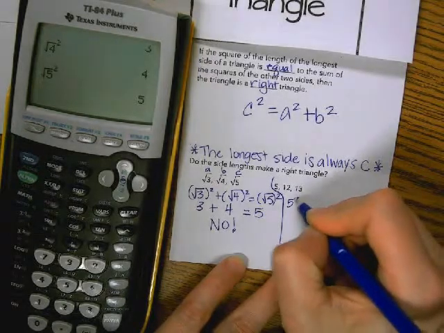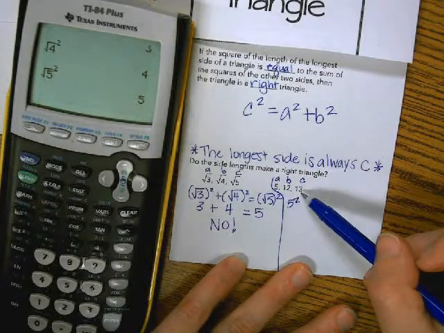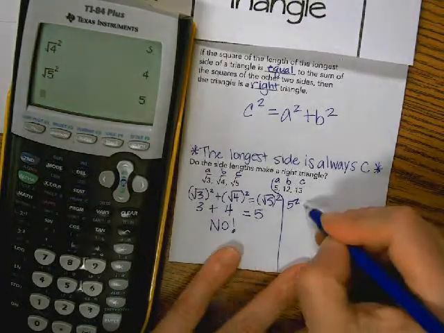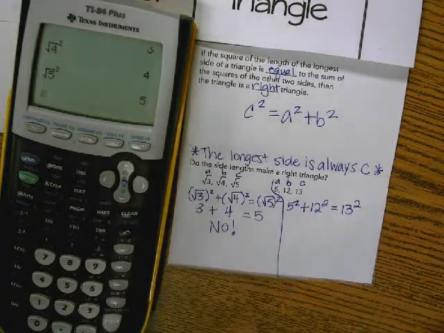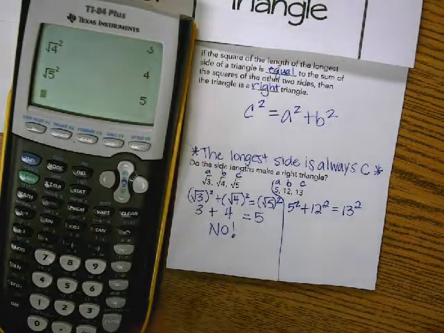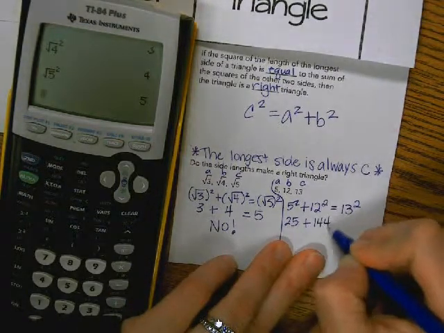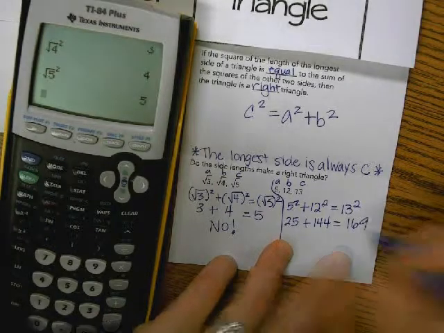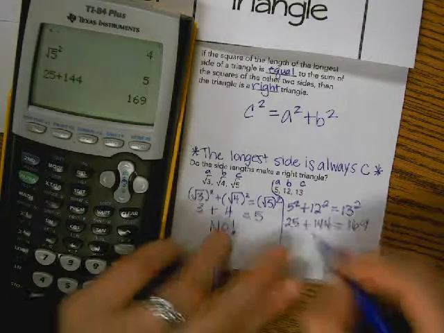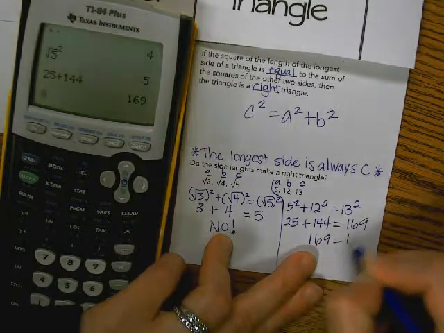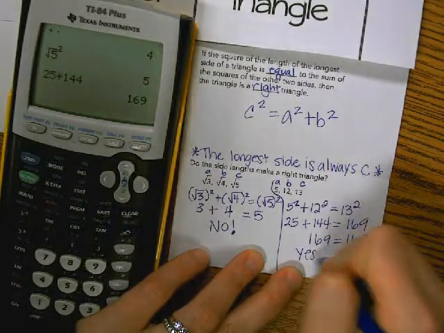So this is A, this is B, and this is C, because remember, C is always the longest side. So 5 squared plus 12 squared equals 13 squared, and we're going to check it. 5 squared is 25. 12 squared is 144. 13 squared is 169. Does 25 plus 144 equal 169? Yes. So since 169 equals 169, yes, it is a right triangle.